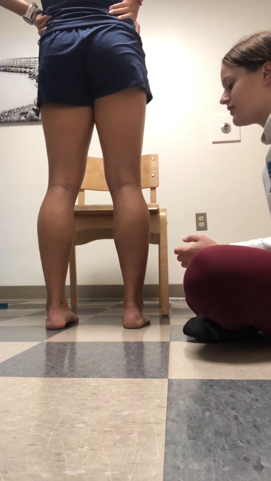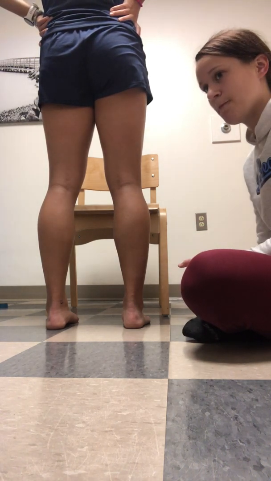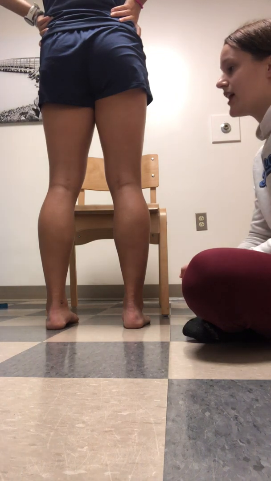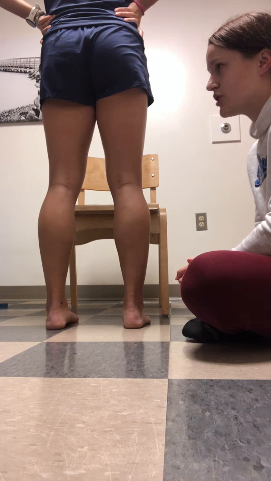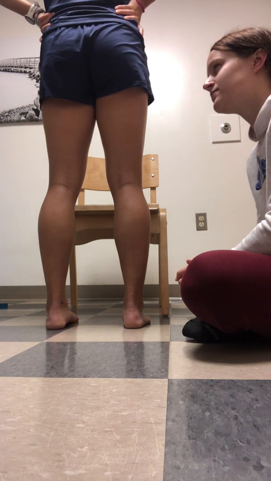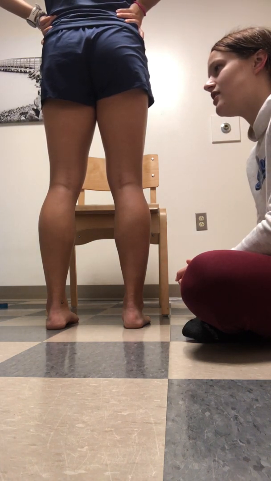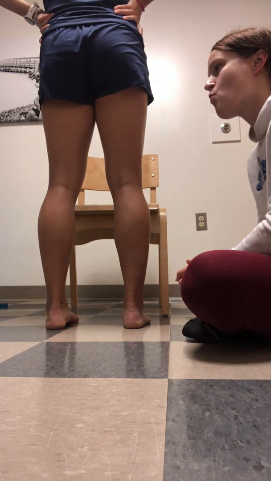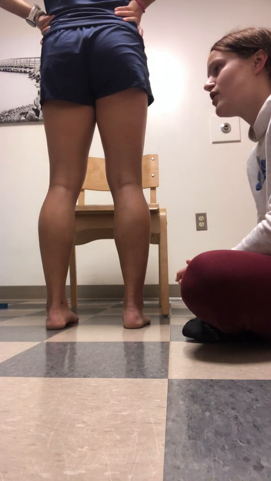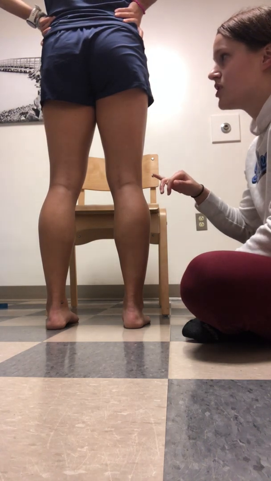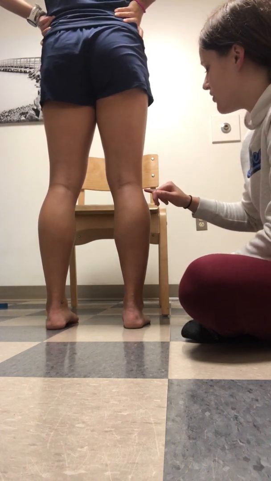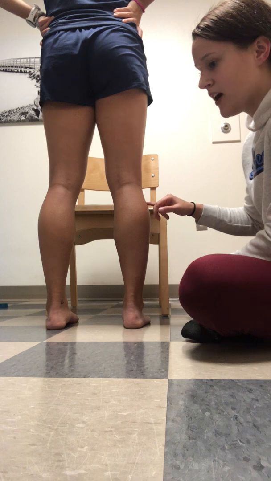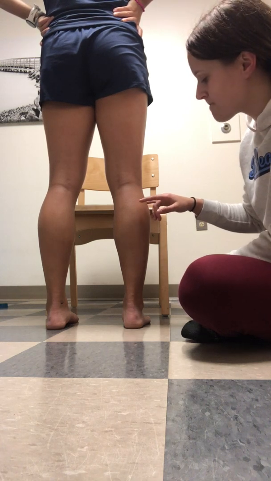And then we have the deep posterior compartment, which the first muscle of that is the tibialis posterior, which originates at the posterior middle tibia, the medial aspect of the fibula, as well as the interosseous membrane.